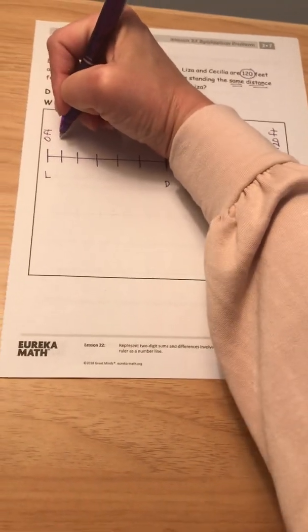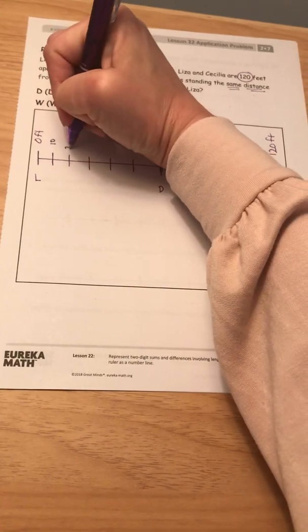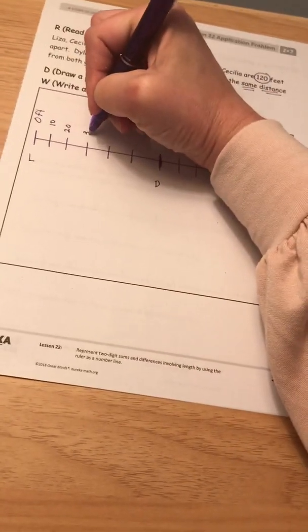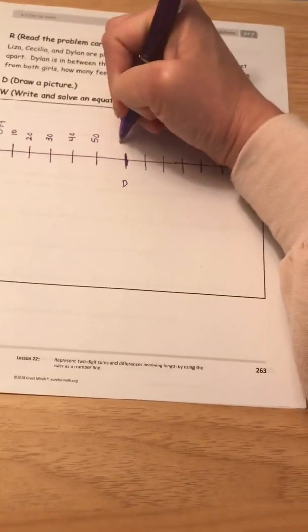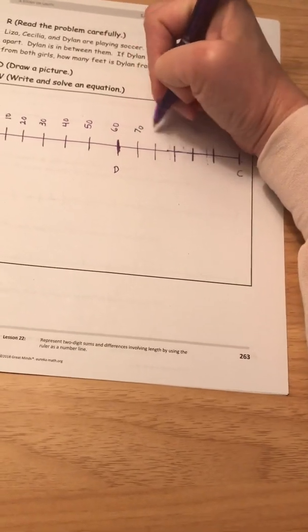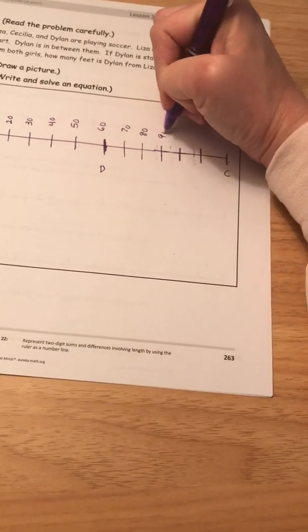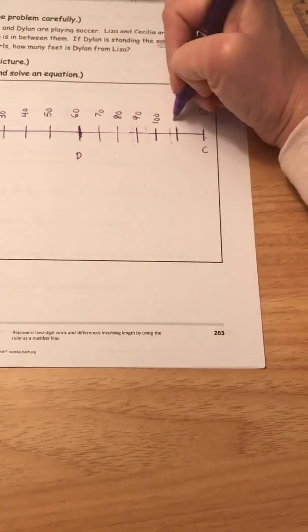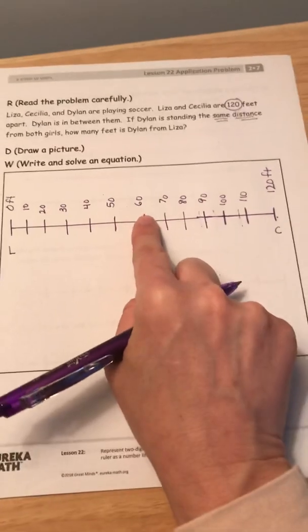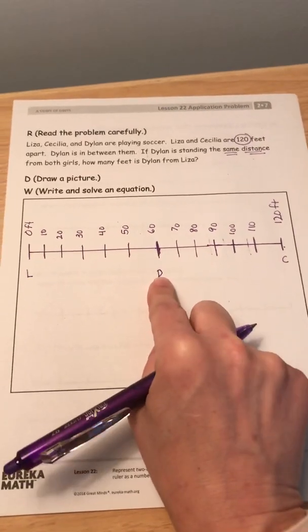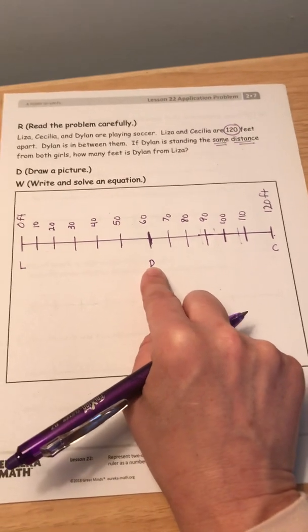Now I'm going to put my numbers above each line. And if you are in Ms. Pridmore's class, I have taught you to write your numbers sideways because it gives you so much more space. 40, 50, 60, 70, 80, 90, 100, 110, 120. Now, I know that Dylan should be about halfway between. And about halfway between them is 60 feet, right? He's at the 60-foot mark.